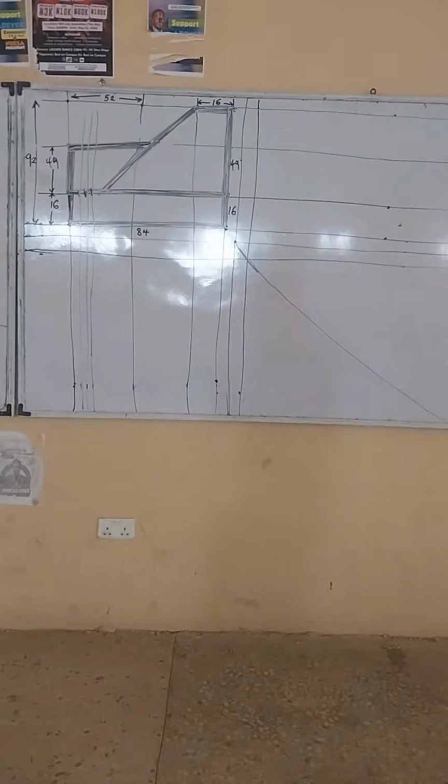This is how we are doing it for first angle projection. Because in our question, the side view is at the left hand side. So if the side view is at the left hand side, that means we are placing it to the right in first angle projection.